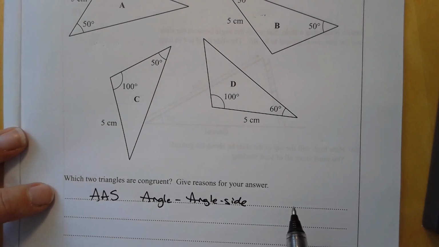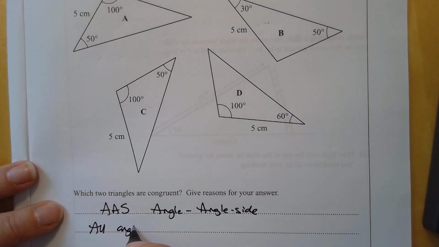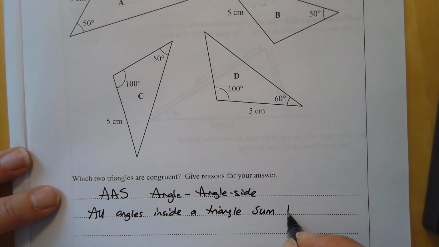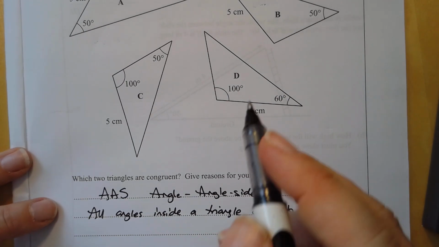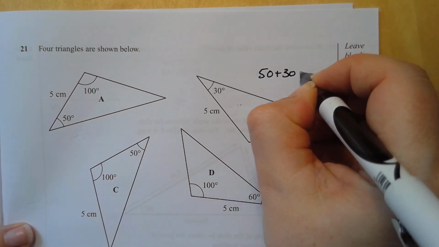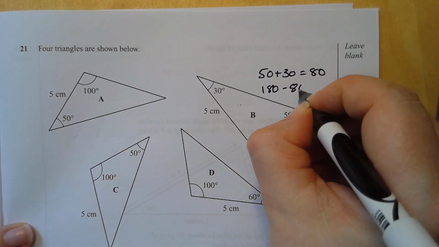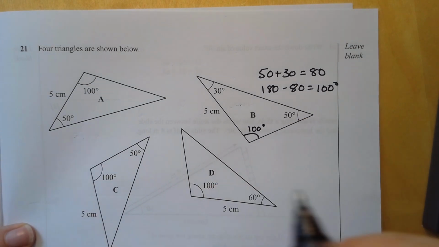So we know that all angles inside a triangle sum to 180 degrees. So when we're working these out, we can go 50 plus 30 equals 80, 180 subtract 80 equals 100 degrees. So this one's 100 degrees.